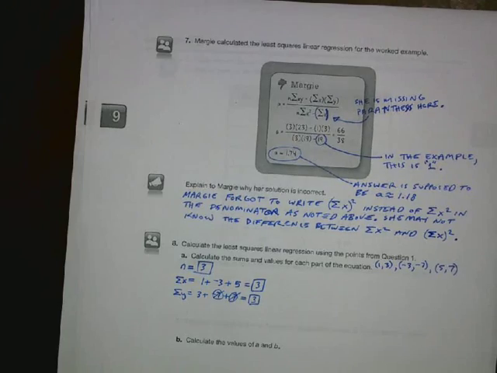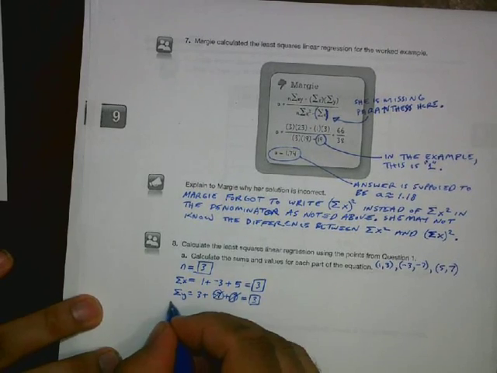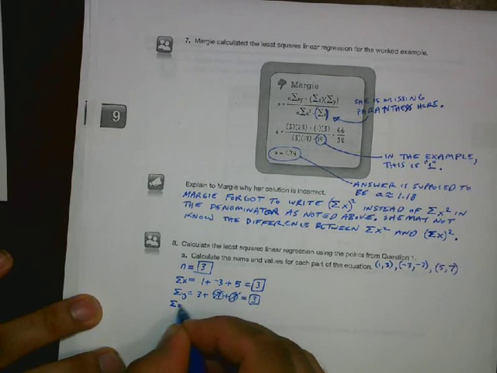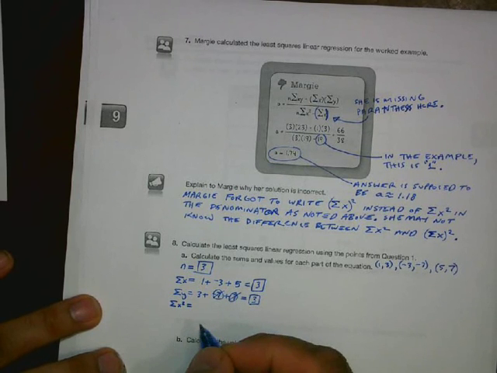We've got to do summation of x squared. So summation of x squared equals, we're going to take each of our x's and square them.